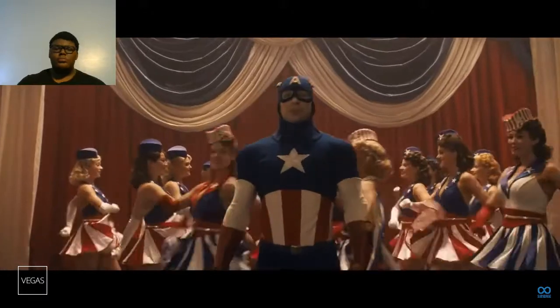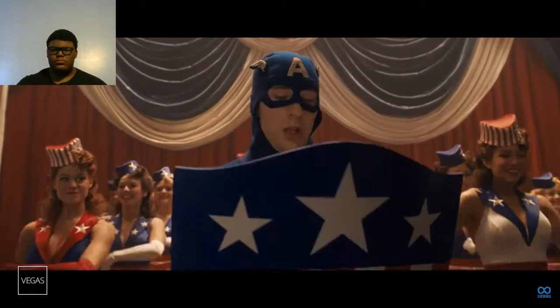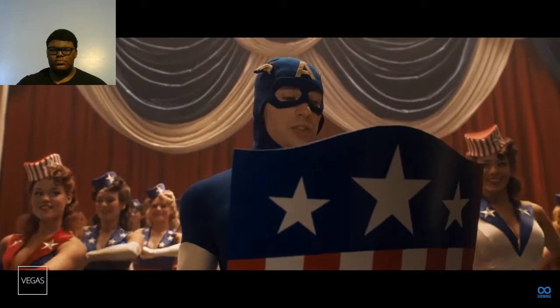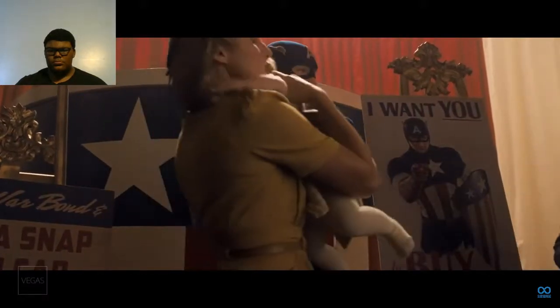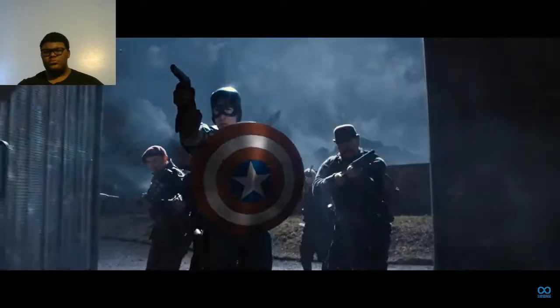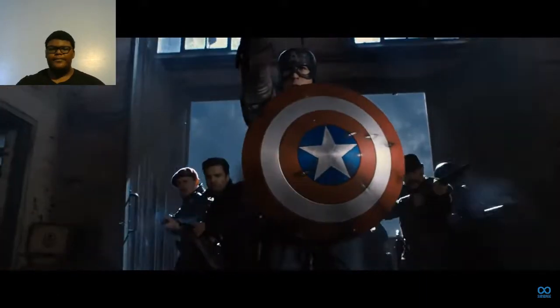Rather than risking their only super soldier by sending him to fight in the war, the Army gives Steve the codename Captain America and uses him primarily as a spokesman to sell war bonds. Eventually, Steve becomes an active soldier in the war, leading a strike team called the Howling Commandos.